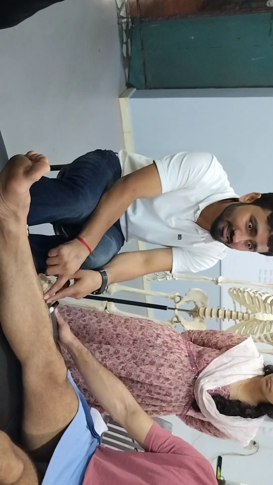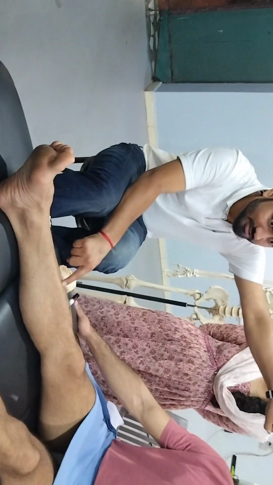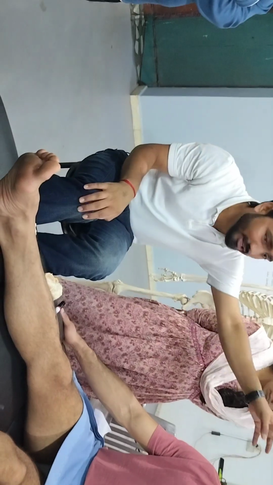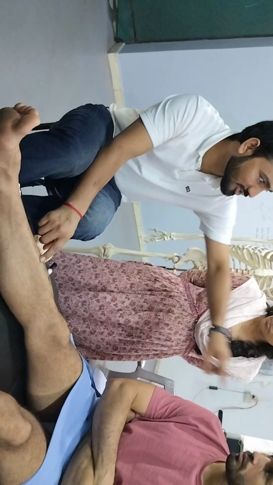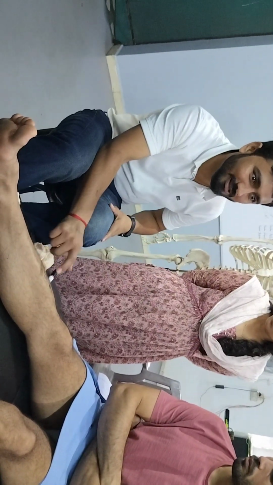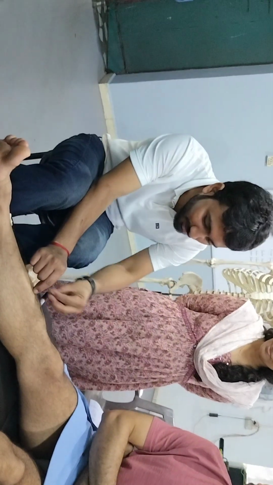The brain is not focusing more on the weak part. When we damage this and give stimulation to the brain, then the brain gives more sensation here, and the brain will bring more fascia here.